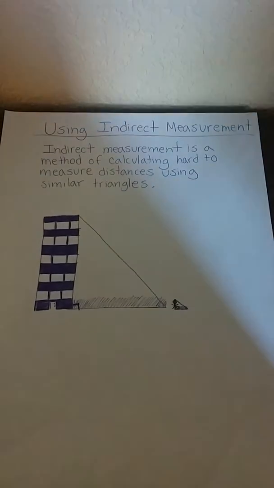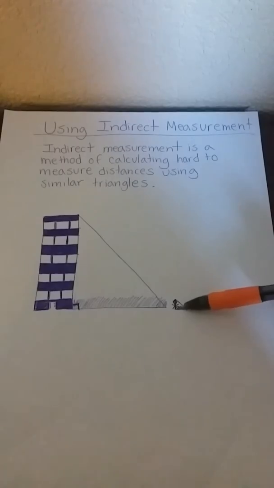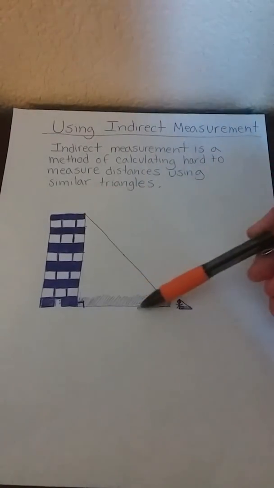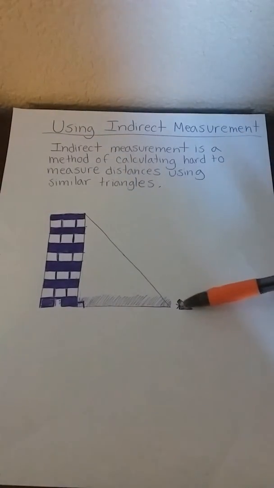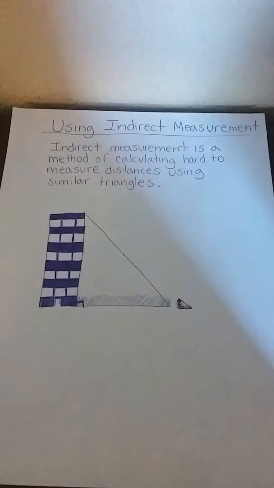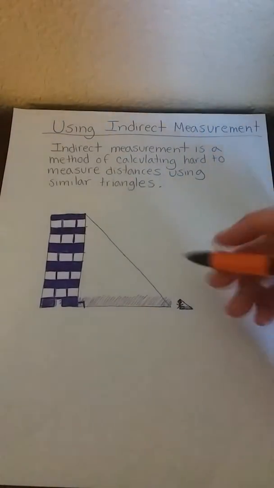So for example, if you had a person and that person had a shadow, and you had a building and that building had a shadow, you could use the height of the person and their shadow and the height of the building and its shadow to make two similar triangles.